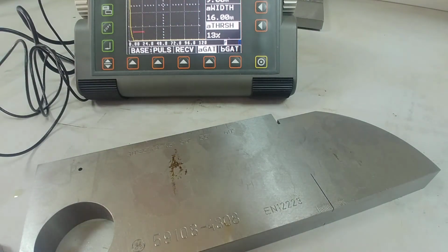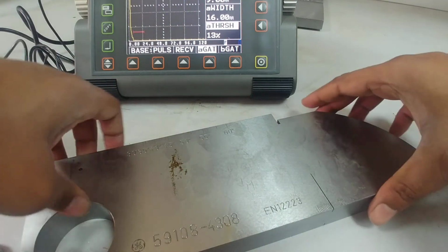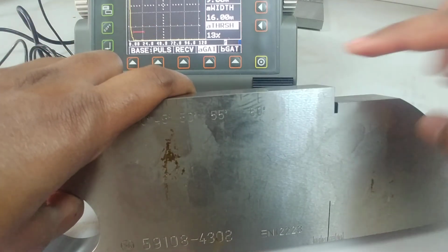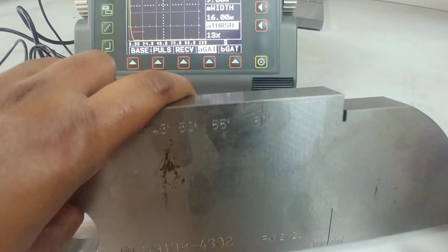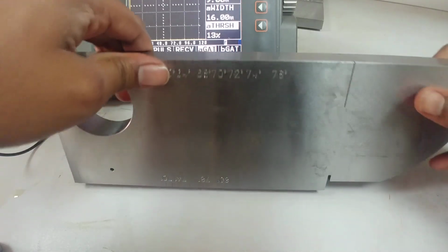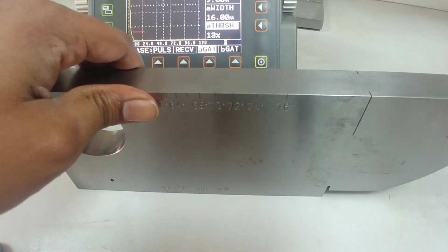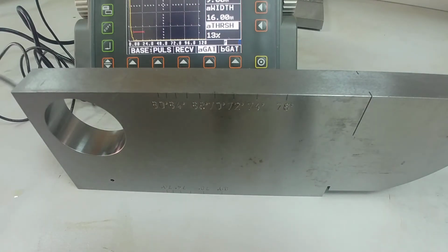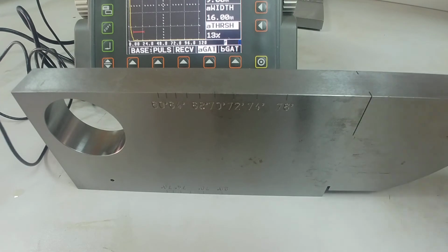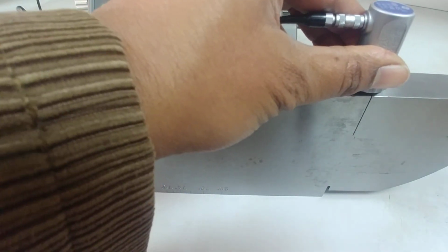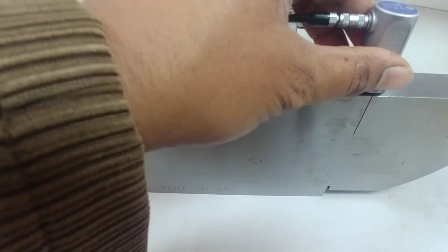So now at a small region, I have three different lengths: 100, 91, and the notch one is 85. What I'll do is flip this one, and at exactly the opposite side, I'll put the probe. Now if I put the probe, I should see three indications, three peaks. So if I press over here, I should be able to see three distinctive peaks.